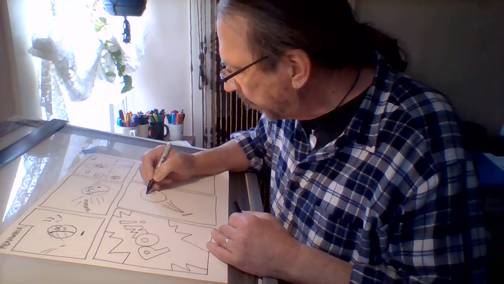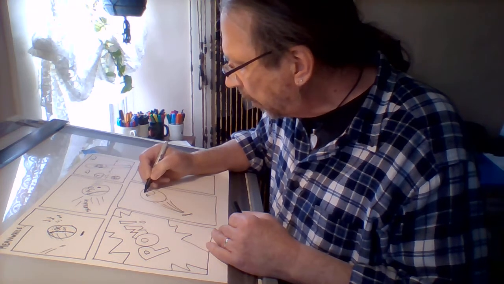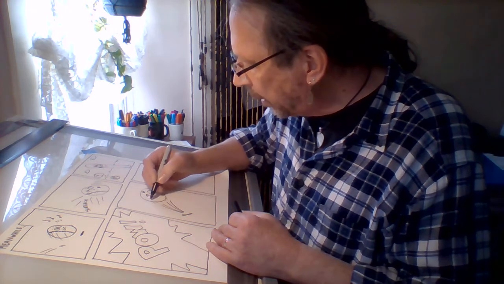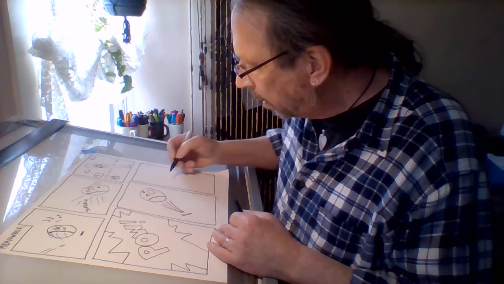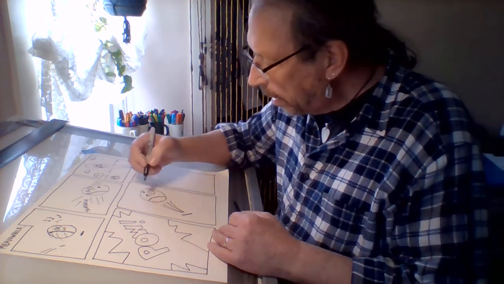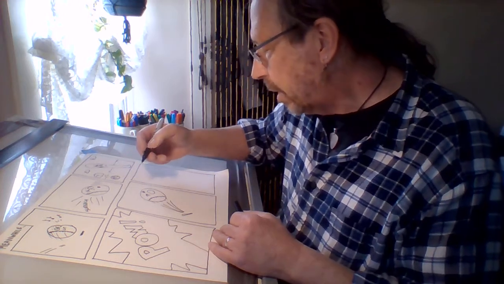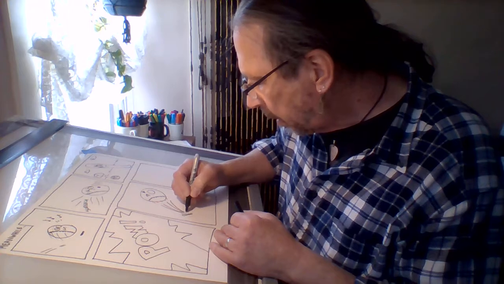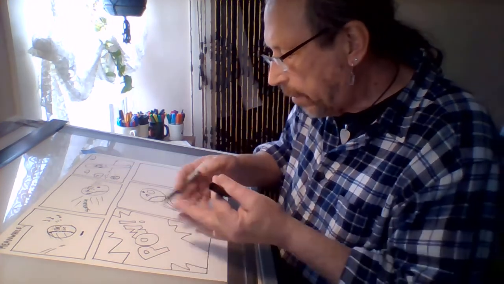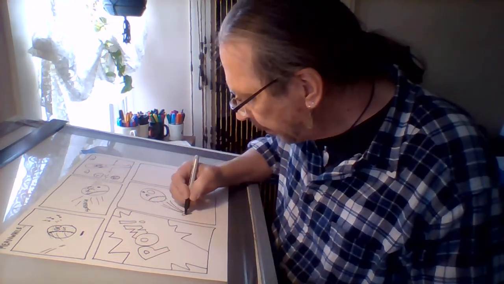And I'm going to have his eyes like that because I'm indicating that his eyes are closed. And let's have him kind of shrieking. And we could put some lines down here. We could have this kind of thunderclap kind of thing here.